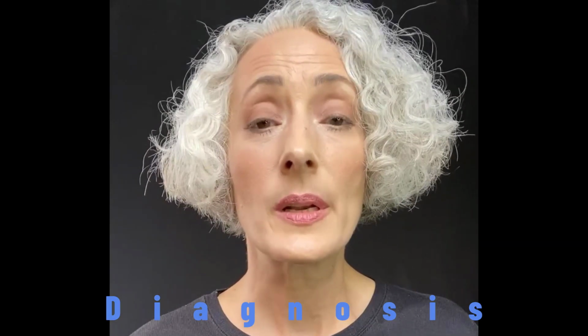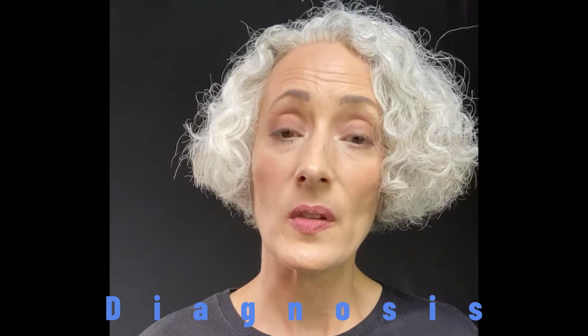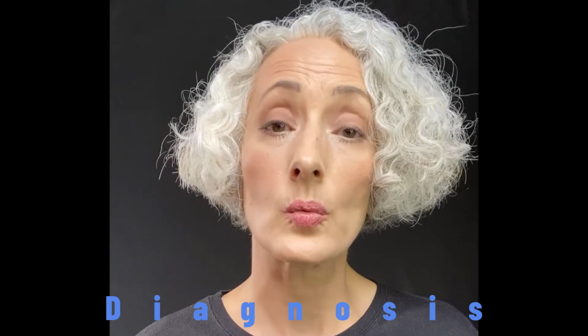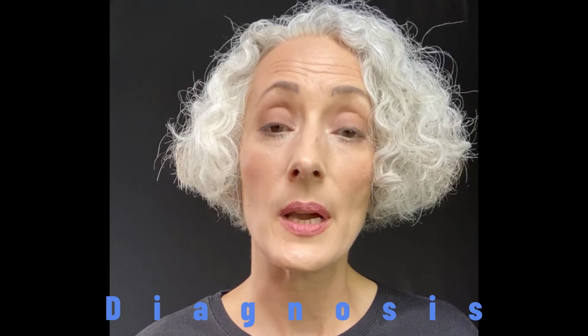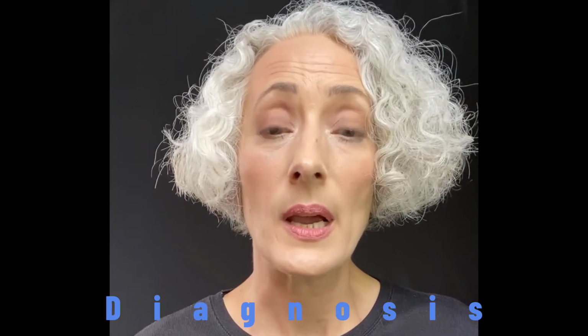Now we'll talk a little bit about when we're diagnosing how to do some specific things. So the first one is to rule out another diagnosis. This is when the client may meet many of the symptoms, but not enough to make a diagnosis at that time. It should be considered further.